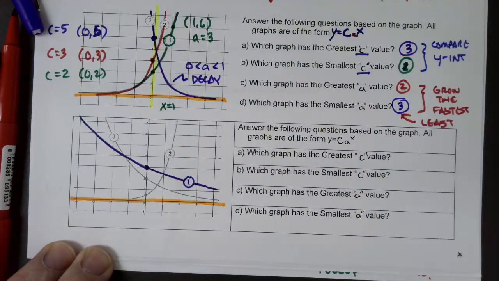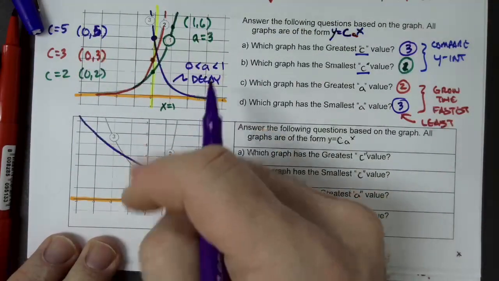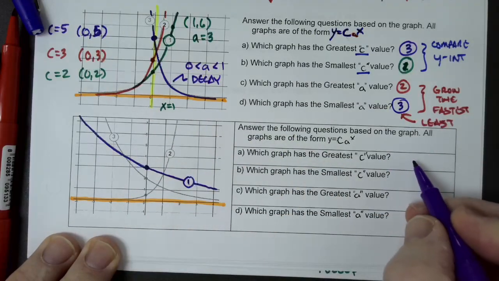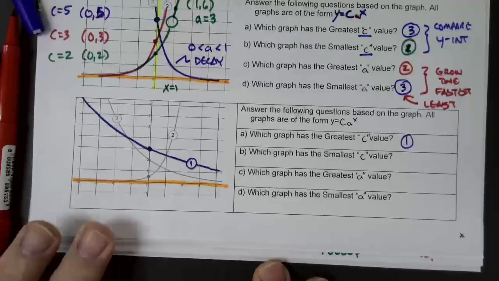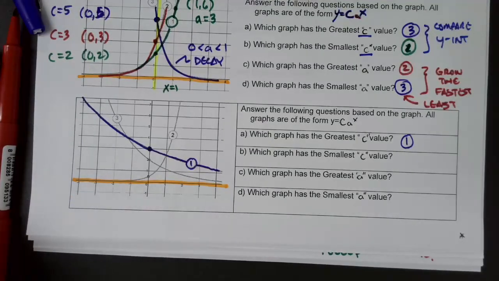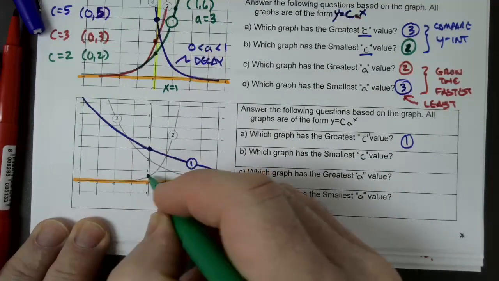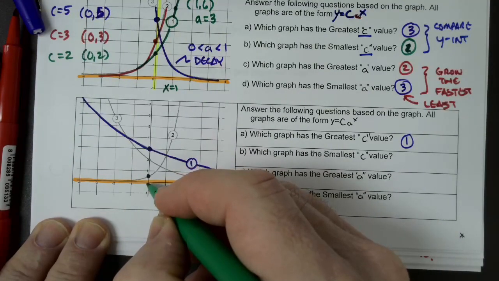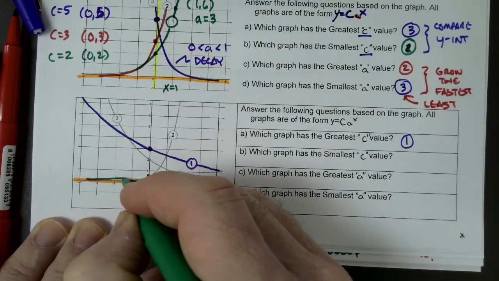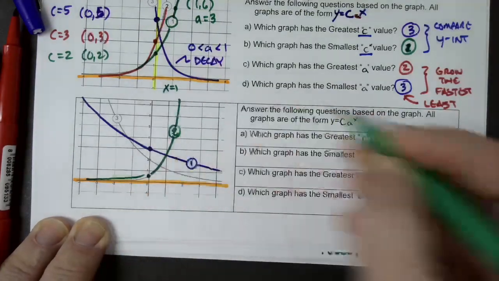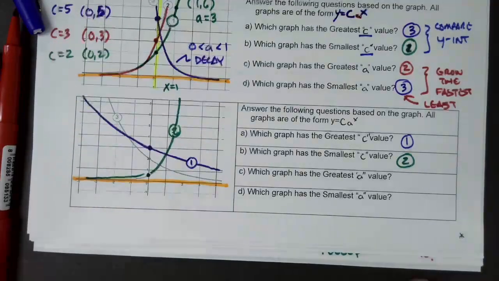And yes, that one does have the highest value of the y-intercept, so we know that its c value is the largest. Which one would have the smallest c value then? 2. Find the y-intercept. That y-intercept's down here. It looks like it's at 1/2, doesn't it? Okay. So it's going up like this. So that one has the smallest c value.